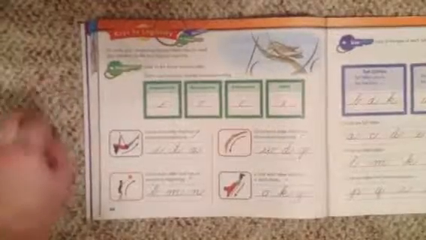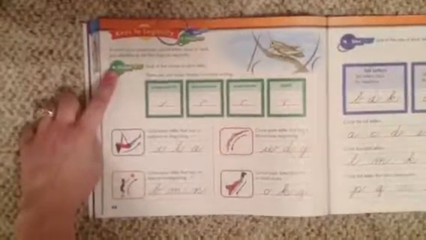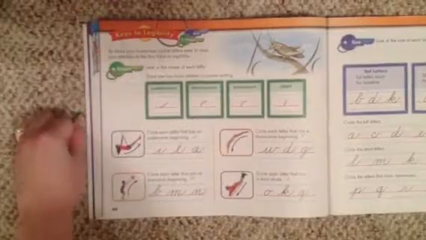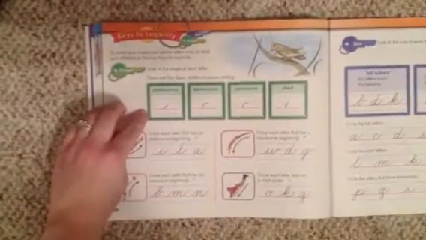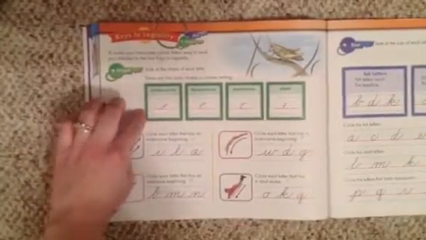Today we're going to learn about the keys to legibility. So we're going to start with shape. They want you to look at the shape of each letter. So we're going to start by going over the 4 basic strokes that we learned about earlier.